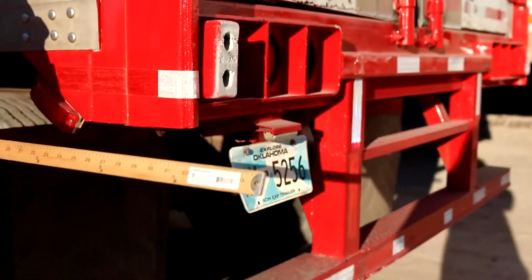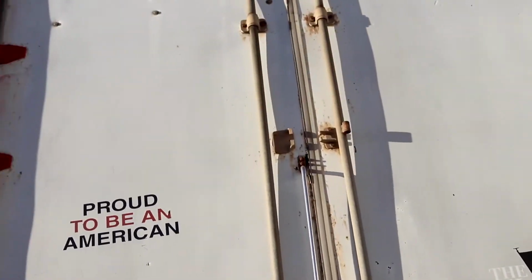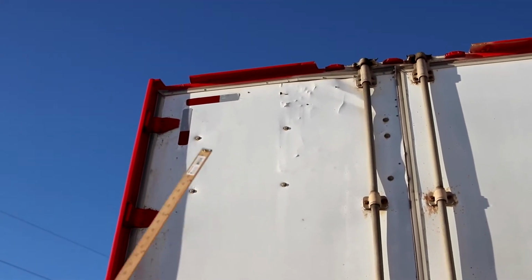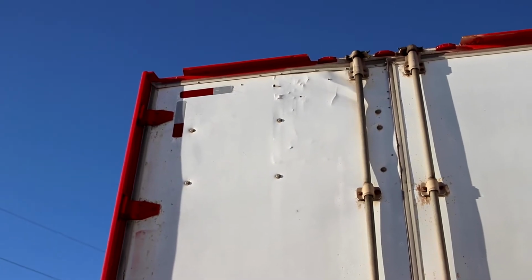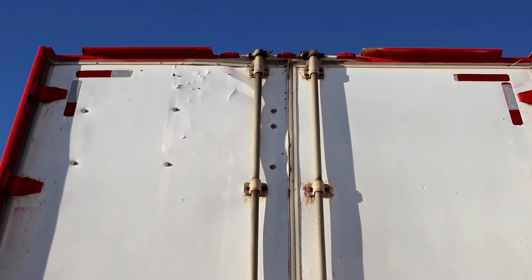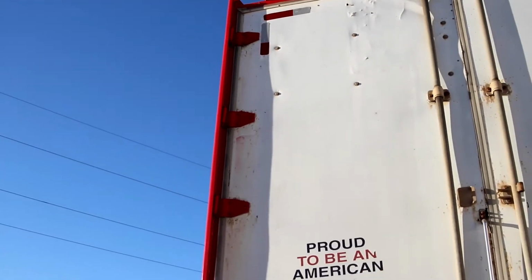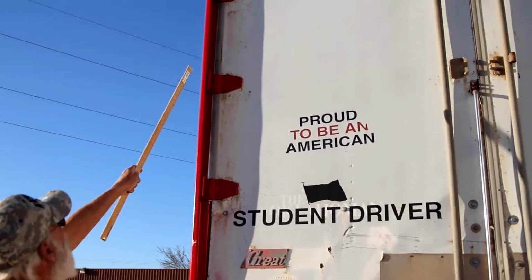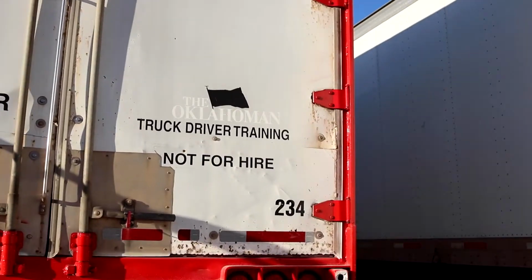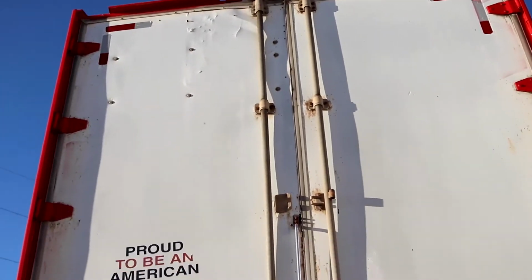Stepping around to the rear of the trailer, I normally start at the top and work my way down. So at the very top, I have 3 red running lights. They are not missing, damaged, or broken. Then I have my door hinges. These are door hinges. They're not missing, damaged, or broken, both sides. Door pins. They're not missing, damaged, or broken, both sides.